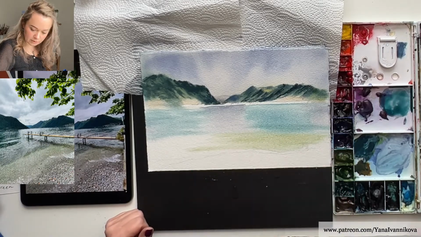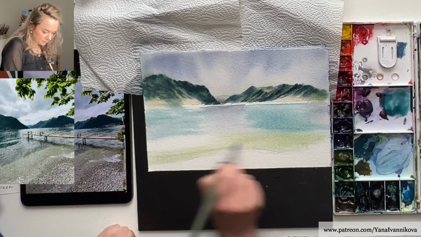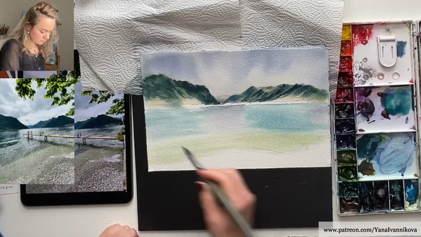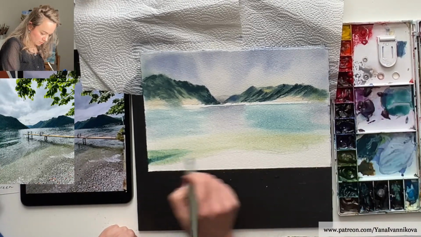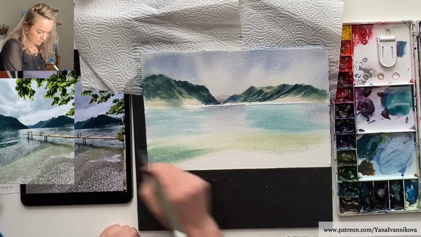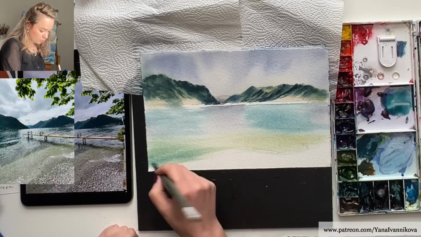Also a smooth connection, so coming a bit inside. Here the shallow water is a bit darker, that's why I'm using a bit more intensive color. But only horizontal lines, that's important.